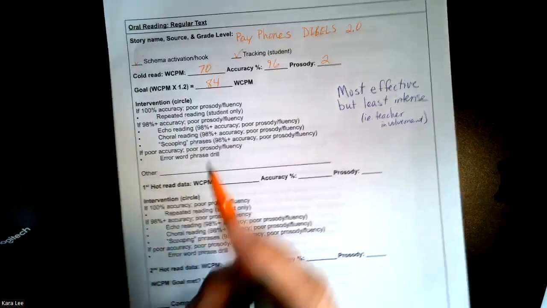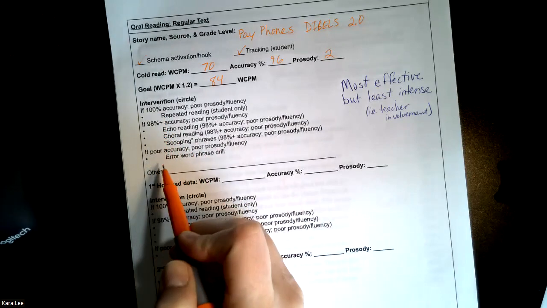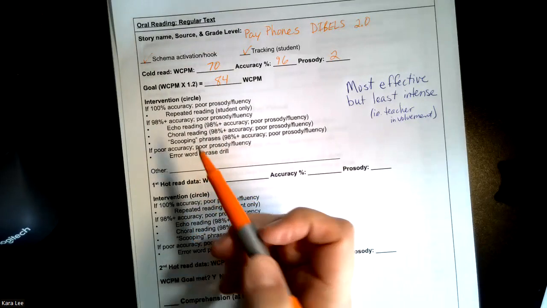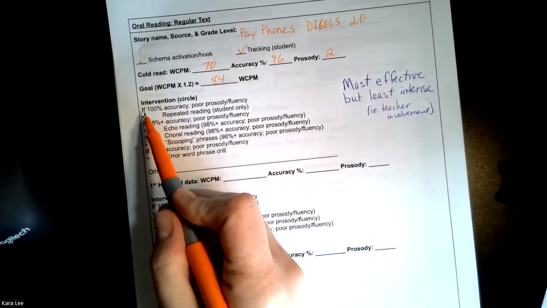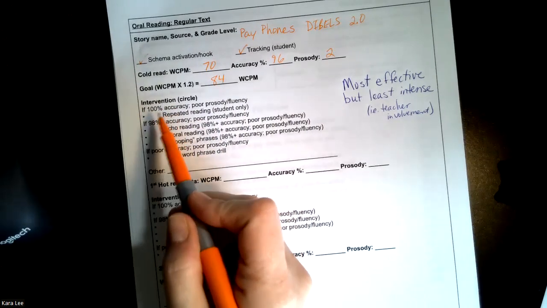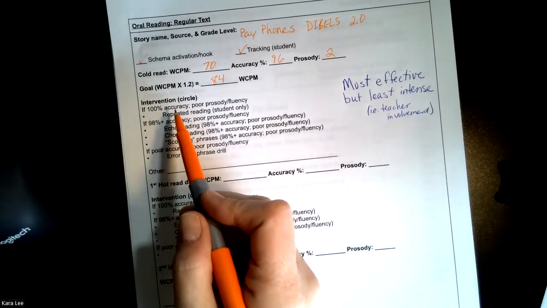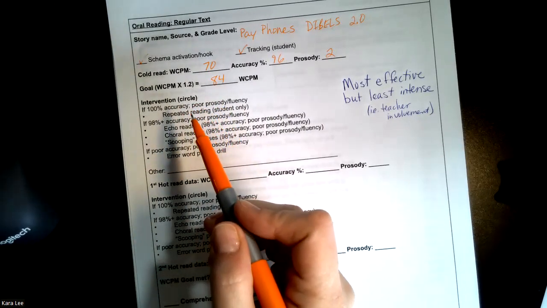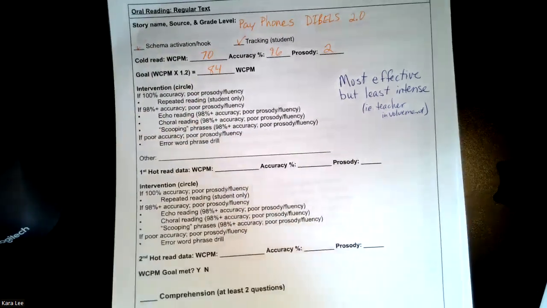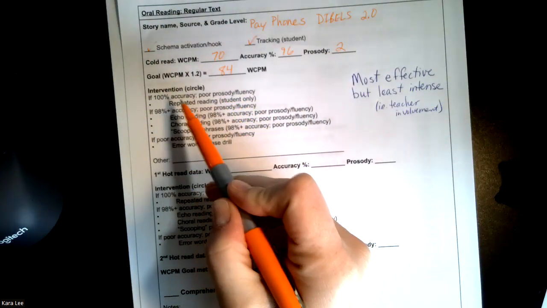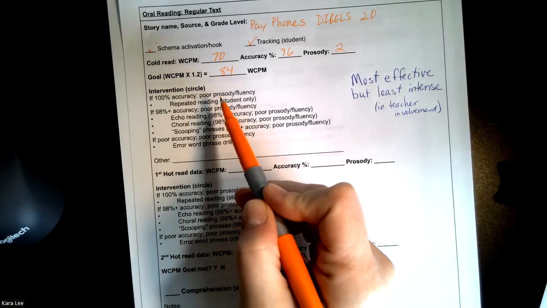So you see here, I've given you some guidelines as to what intervention you might want to choose. For example, their accuracy is really good, like 100%, but it's their prosody that's not good, like they're not attending to punctuation, or any of these things down here. Or they have 100% accuracy, but it's because they have to stop and sound out so many words.